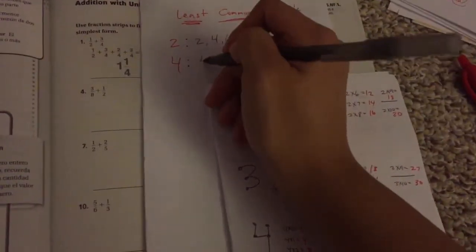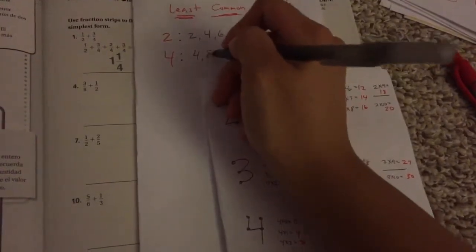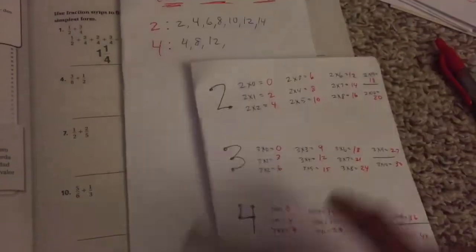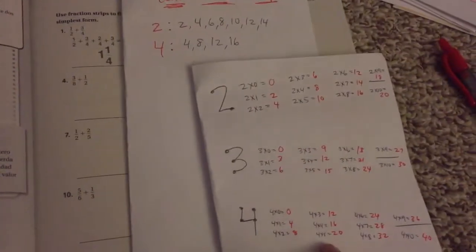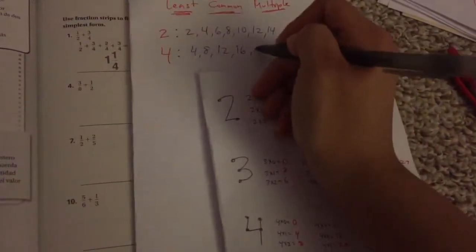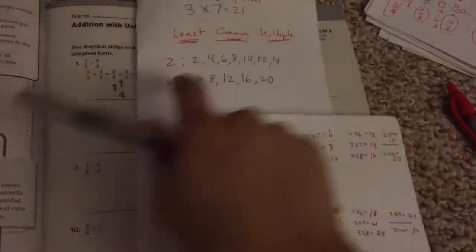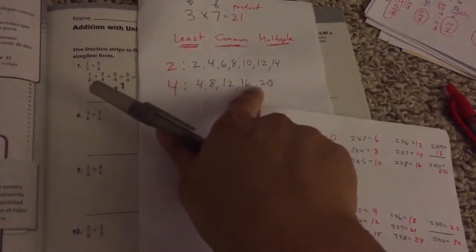We'll start with 4 times 1. 4 times 1 is 4. 4 times 2 is 8. 4 times 3 is 12. 4 times 4 is 16. 4 times 5 is 20, and so forth. Now what we're going to do is find the smallest common multiple. We were able to list out the multiples.